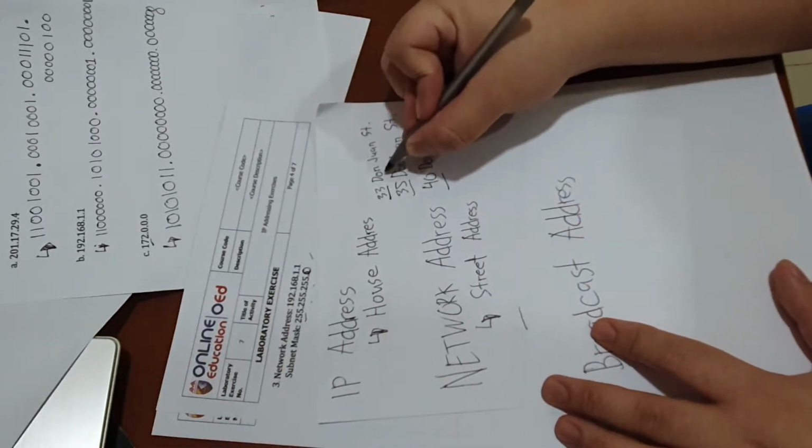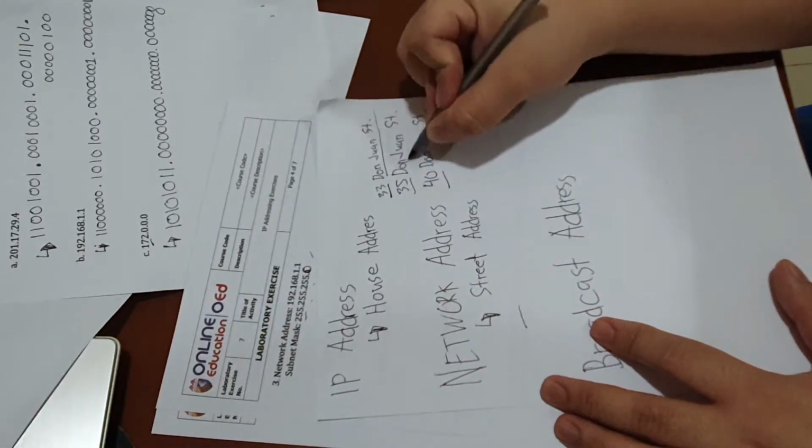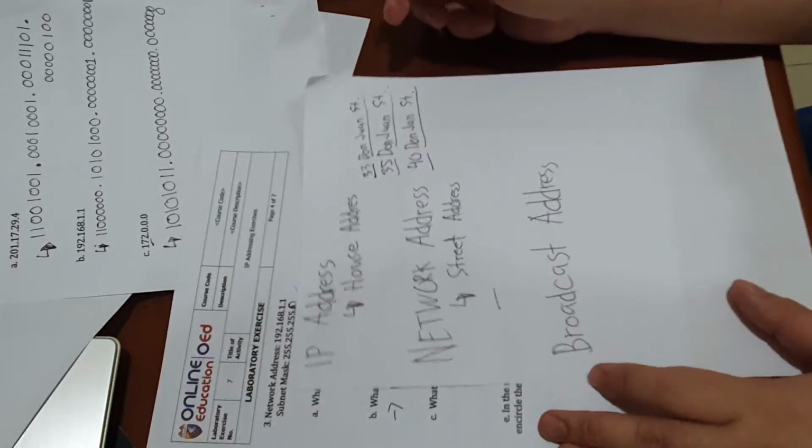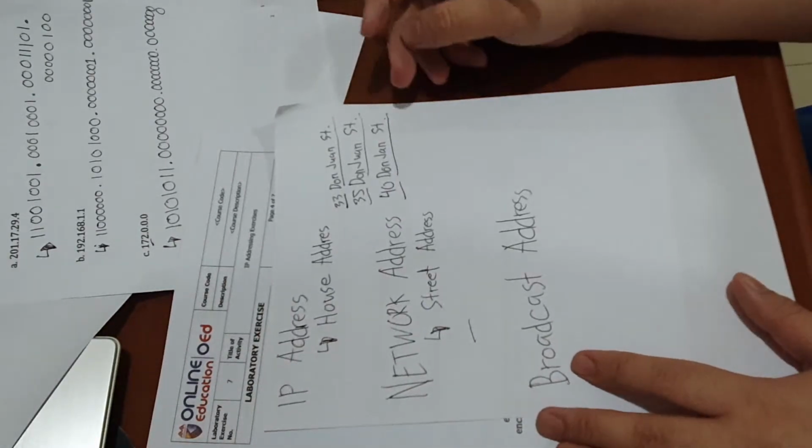So Don Juan Street is our network address.